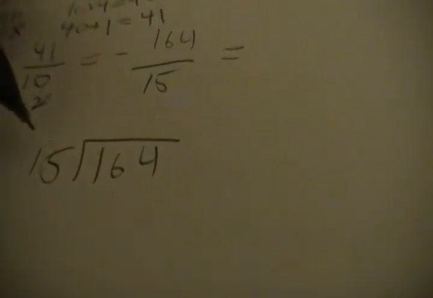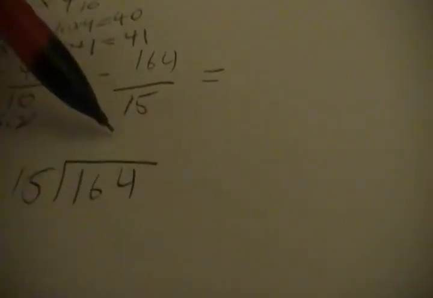It's going to be 164 divided by 15. So 15 goes into 1, doesn't go in. 15 goes into 16 once. So we subtract 15 from 16. That gets 1. Bring down the 4.